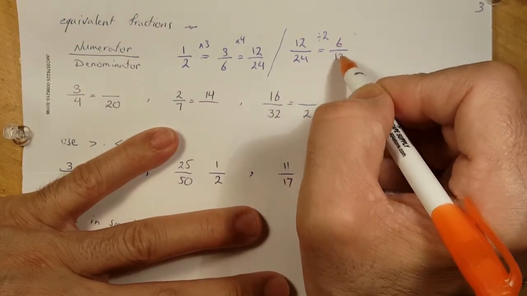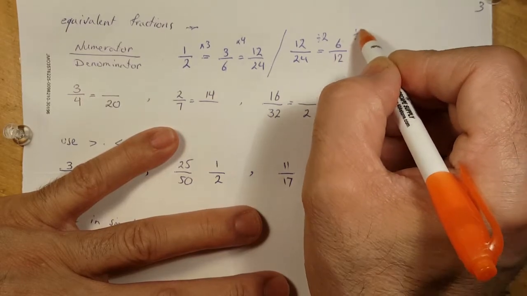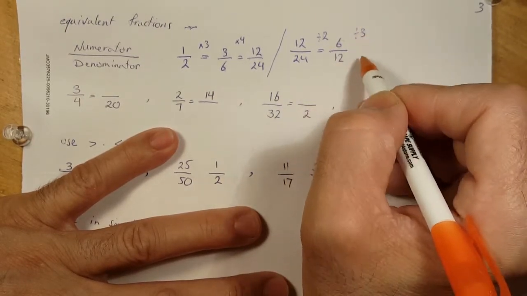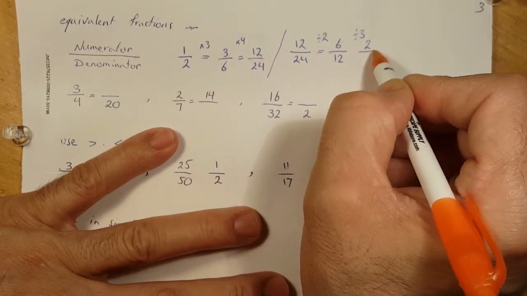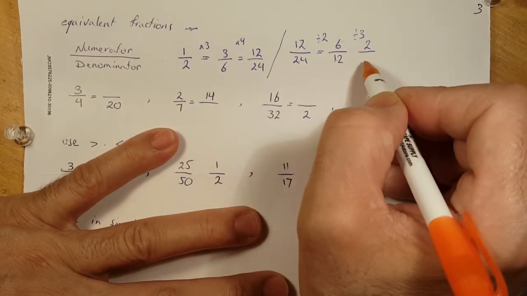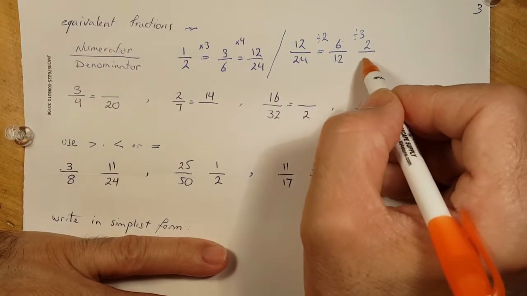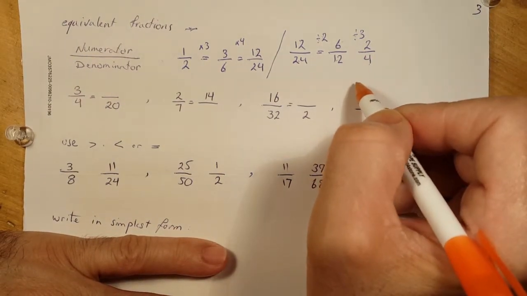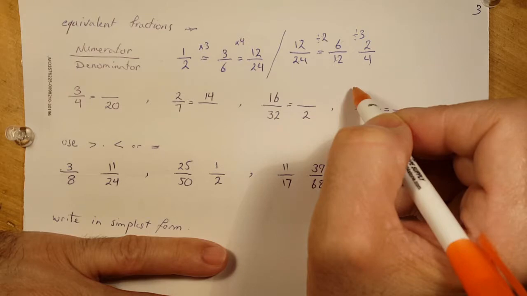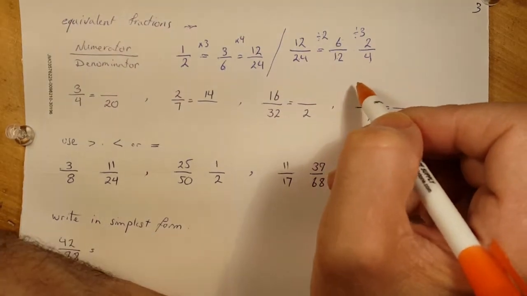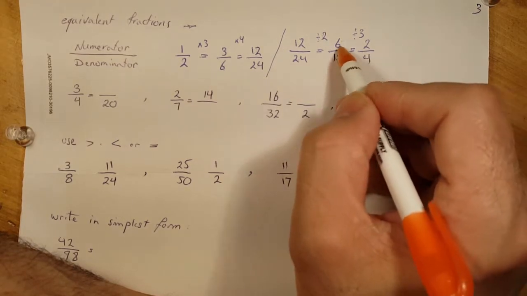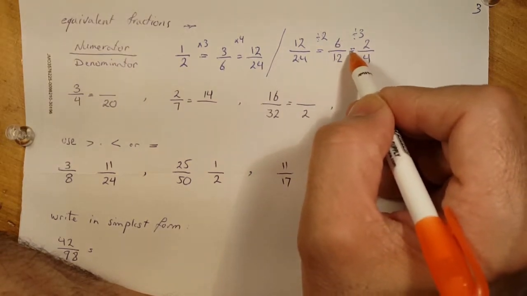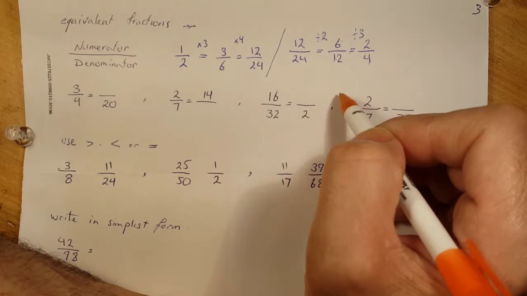We can divide these two numbers, for example, by 3. 6 divided by 3 is 2. 12 divided by 3 is 4. So 6 over 12 equals 2 over 4.